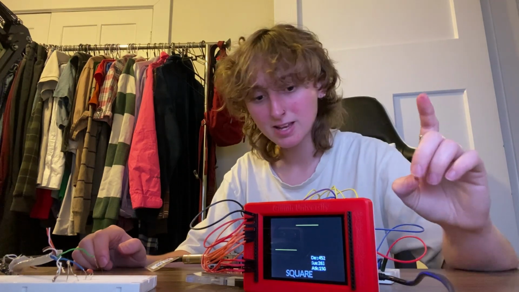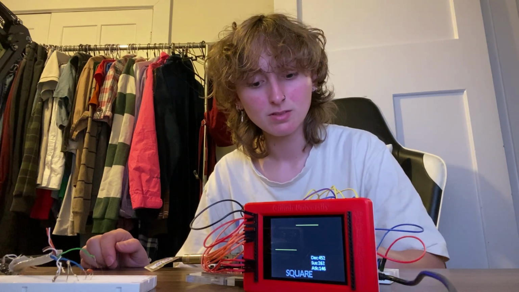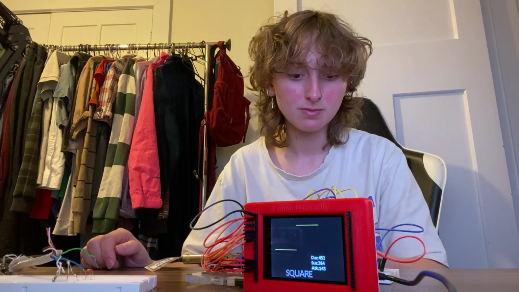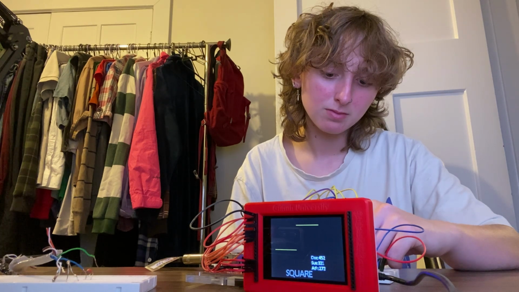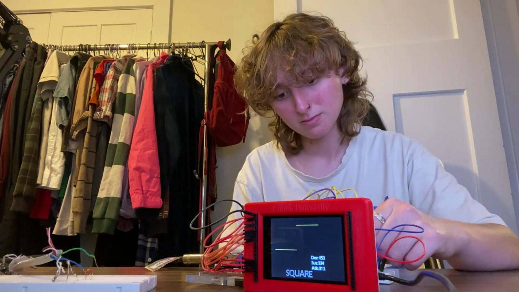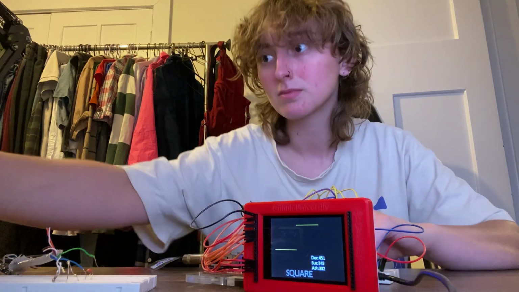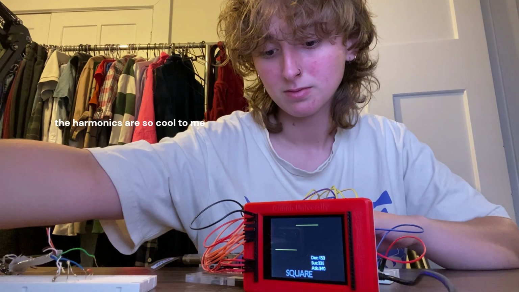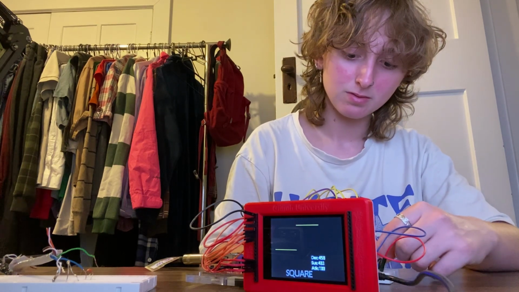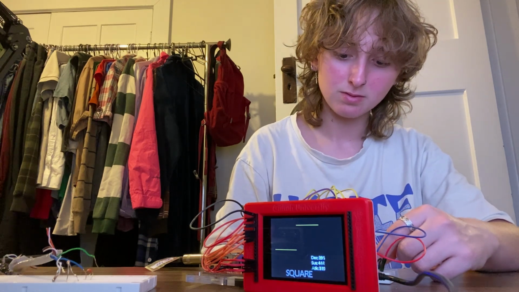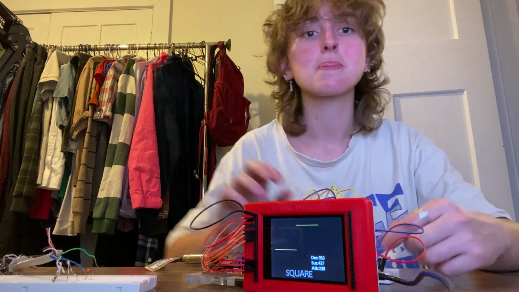Now I'll show you what it sounds like through delay. It sounds really cool through a delay pedal and a wah pedal. And yeah, that's a little demo.